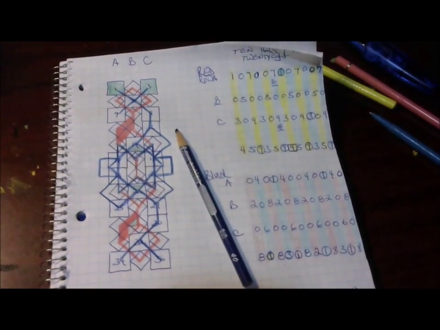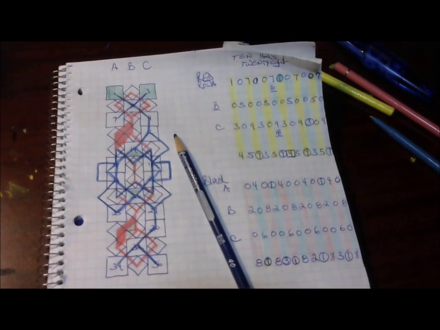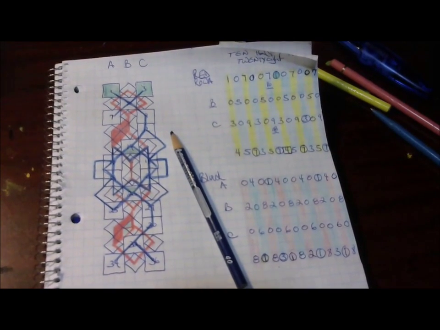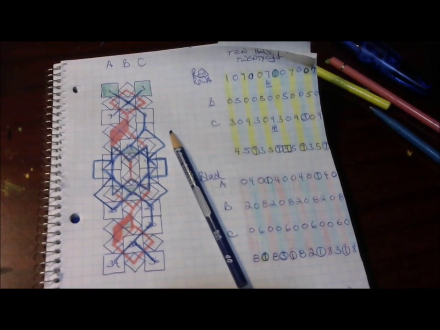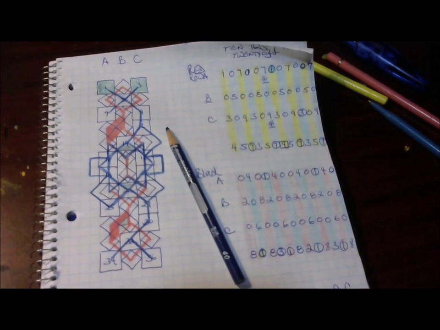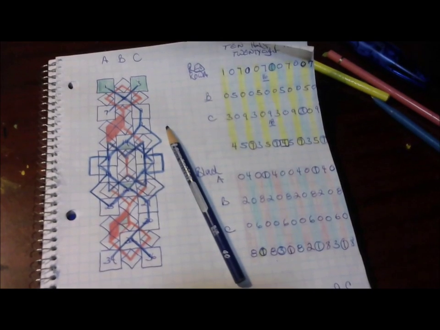Raphael, 7286. We didn't do one thing. There's one thing missing. 1 plus 0 is 1. 4 plus 0 is 4. 0 plus 7 is 7. 1, 4, 7, 1, 4, 7, 1, 4, 7. Then it'll be 258, 258, 258, etc.